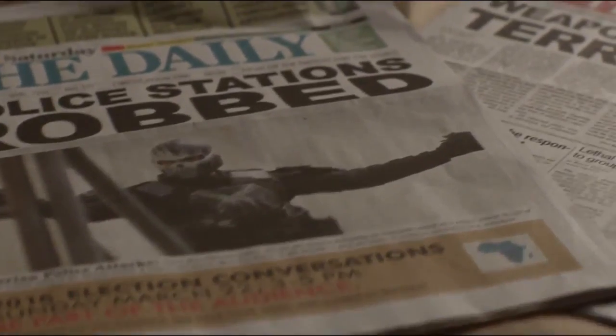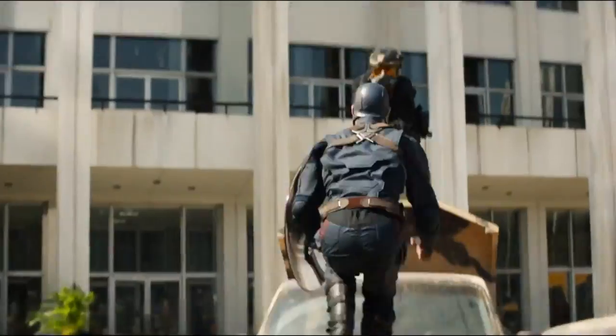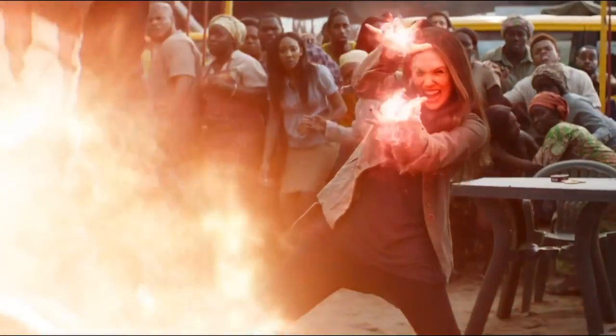One mission Cap leads his team on is tracking down Crossbones, who's actually a Hydra guy Steve used to know who got a building dropped on him and is now a super criminal. The mission goes pretty well until the end, where Crossbones detonates a suicide vest, and Wanda, in an effort to save Steve, accidentally blows up a building full of people.